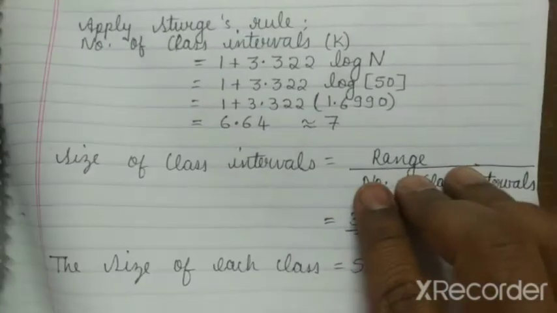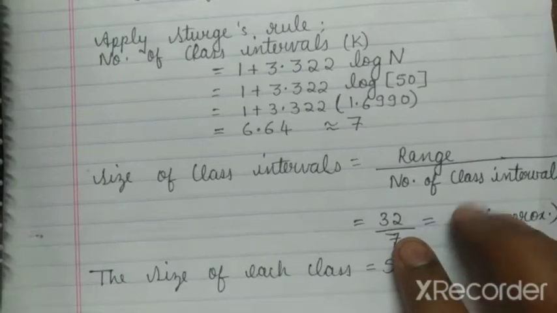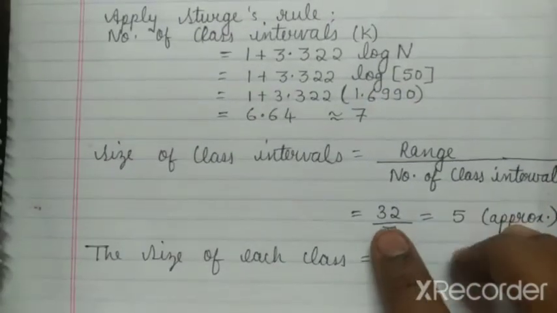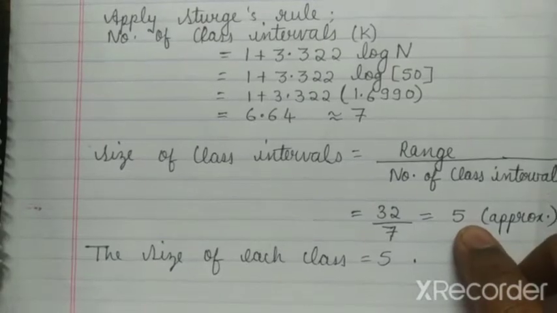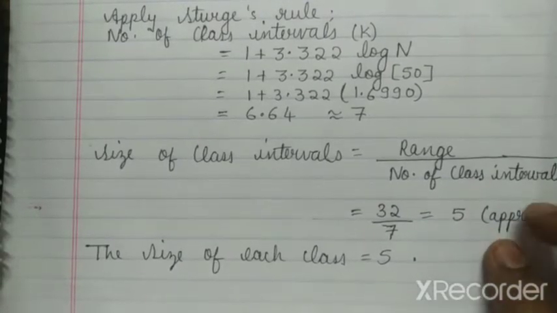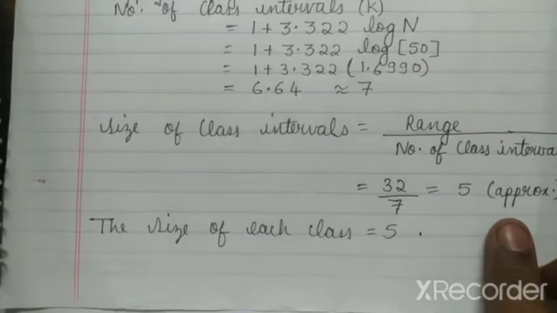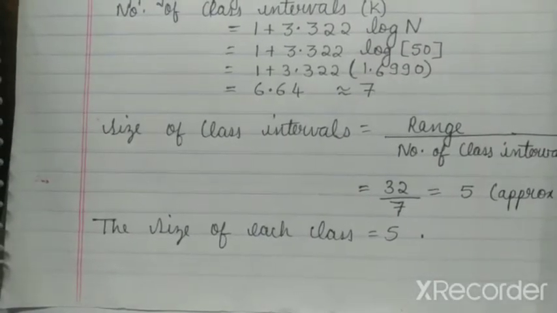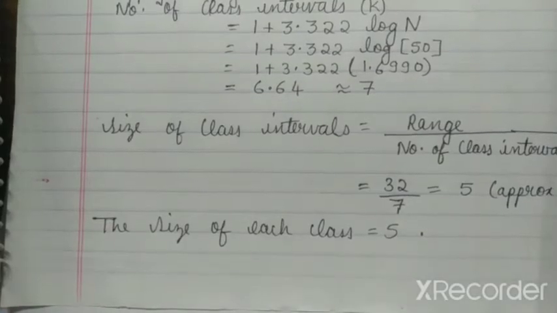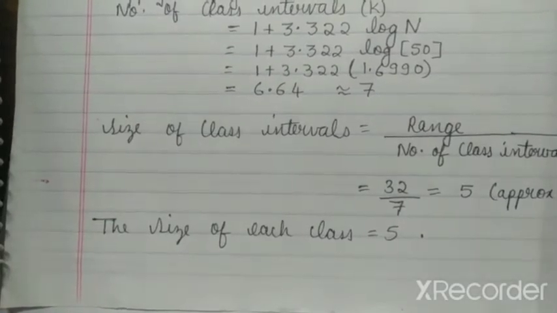Total, that is range divided by number of class intervals. So 32 divided by 7, that is approximately 4 point something. So you can approximate it to the next integer, that is 5. So the size of each class that you are going to use here is 5.